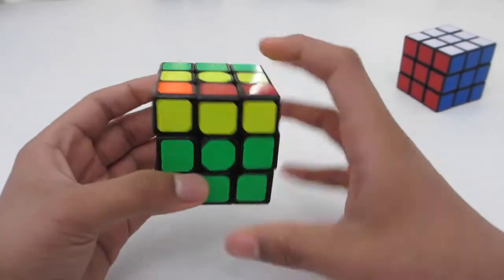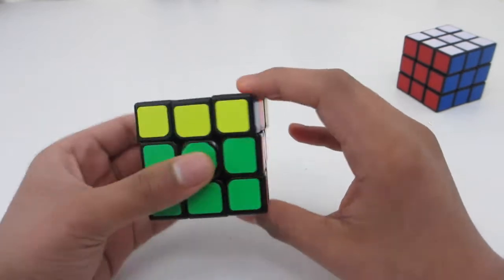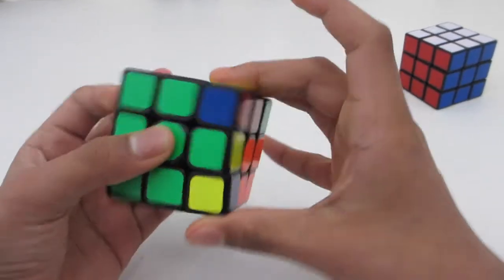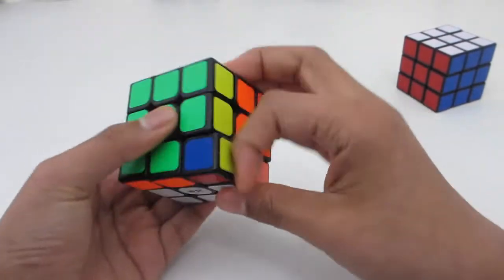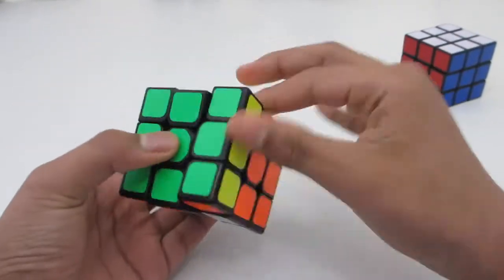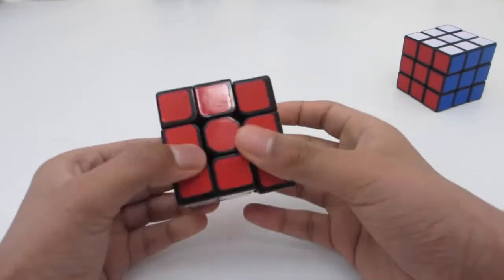So, now that I'm done with that, I'm just going to make a cross because I do not know this OLL case. I do know this one, so I'm going to do that OLL case. And lastly, you just have to finish up with PLL, and you can notice that was much faster.